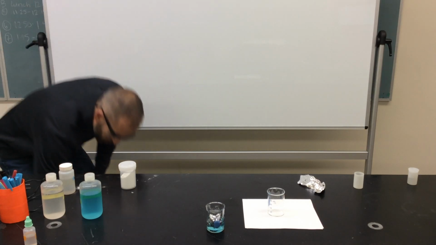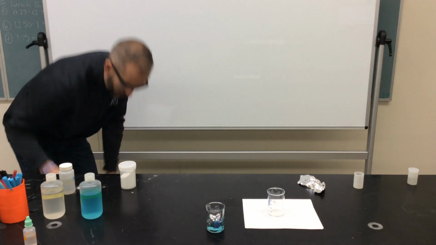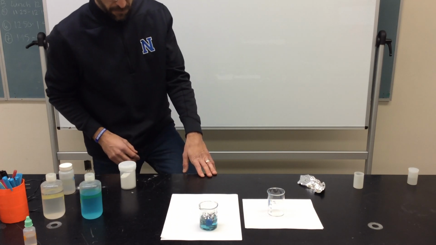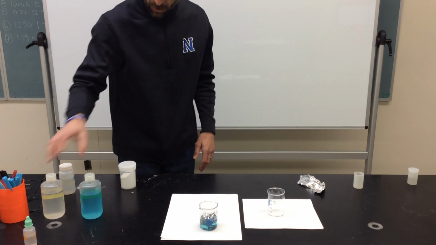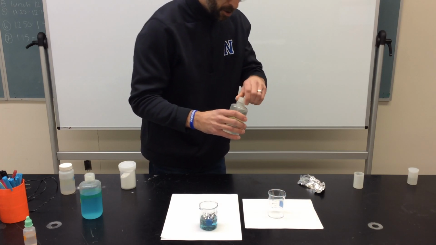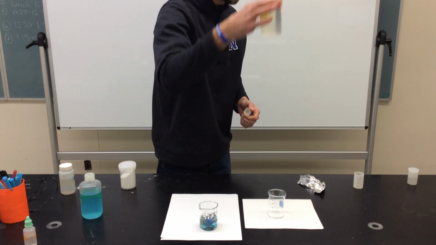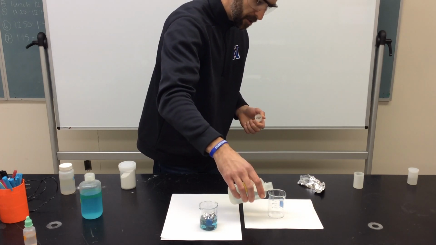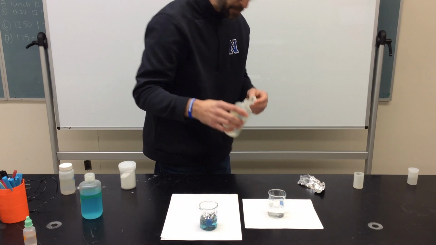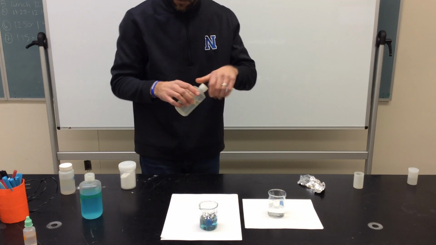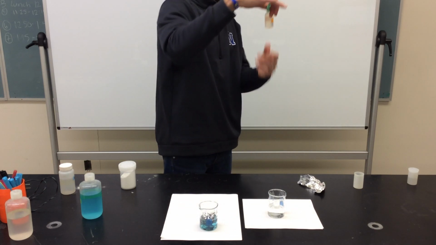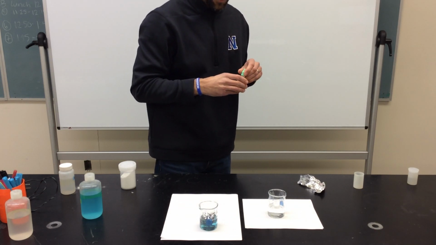So in our next experiment, we're going to add some hydrochloric acid to a beaker. So we can make a couple of observations about our hydrochloric acid. Hey, it's a clear, colorless liquid. So we're looking at physical properties there. And this is sodium carbonate, also a clear, colorless liquid.